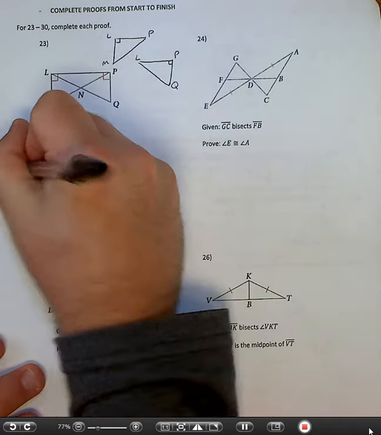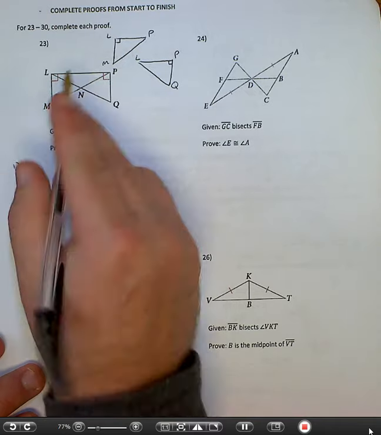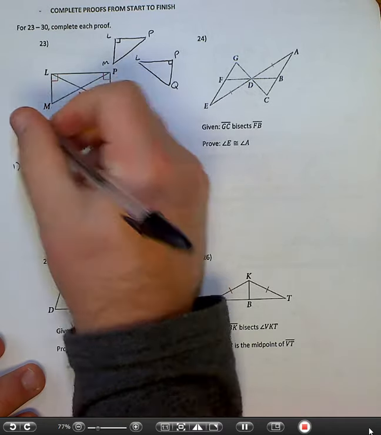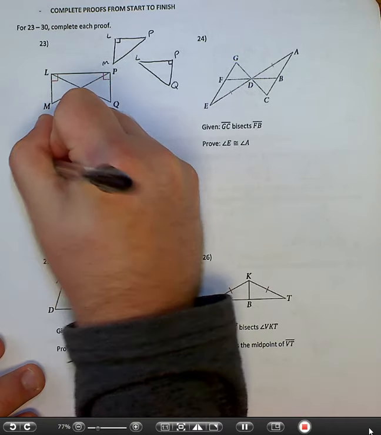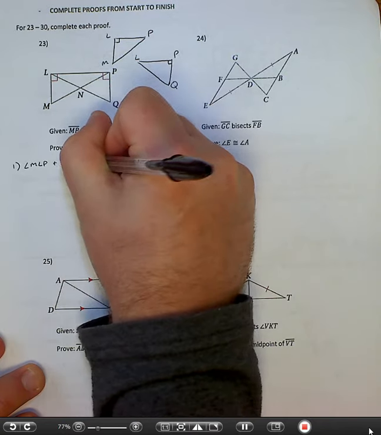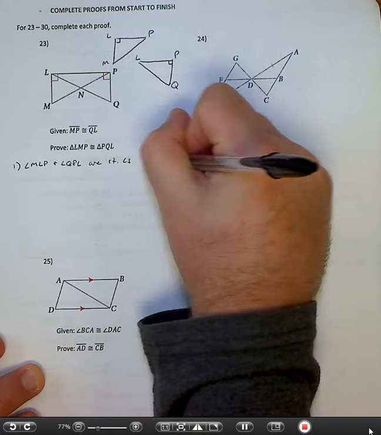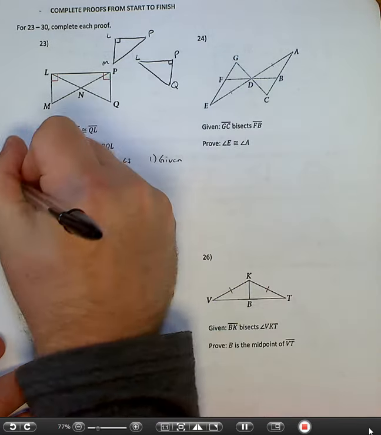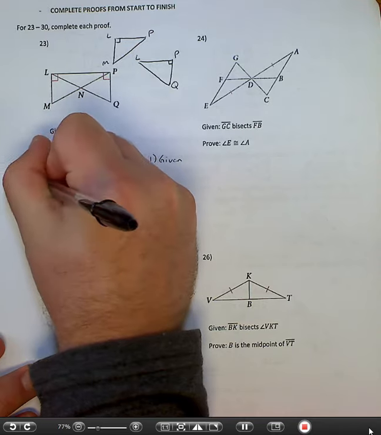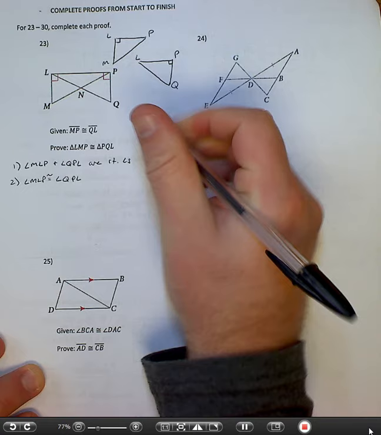I'm going to say angle, and I can't say angle L because there's multiple angles there. I'm going to say angle MLP and angle QPL are right angles. That's given. What that means, angle MLP and angle QPL are congruent because all right angles are congruent.